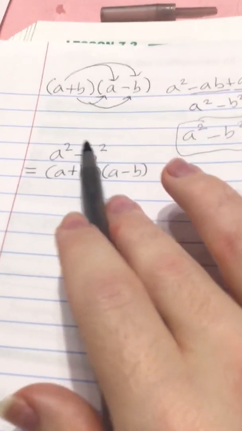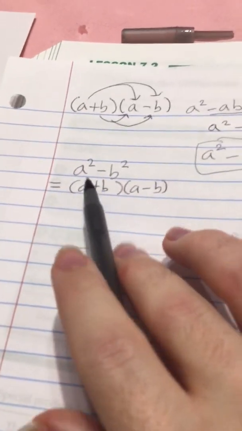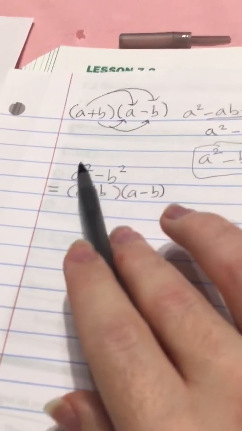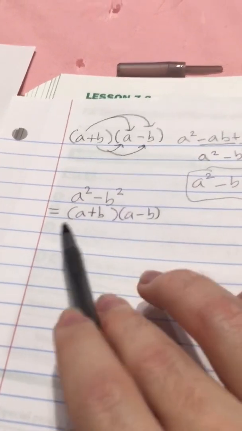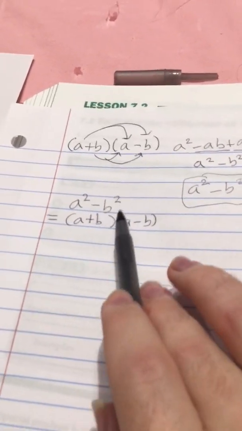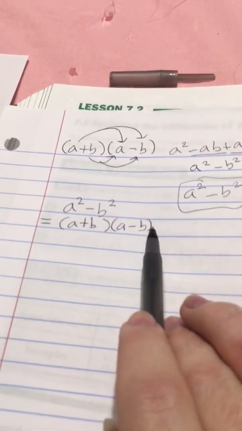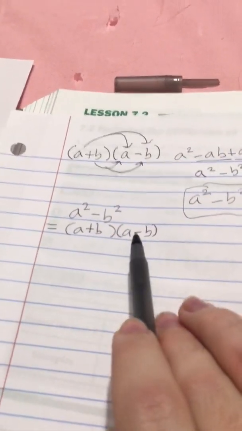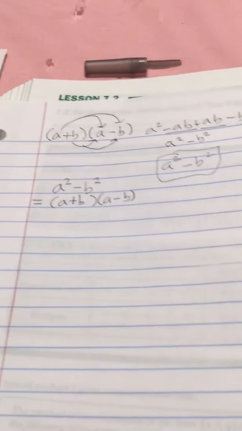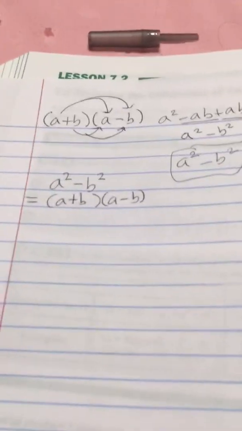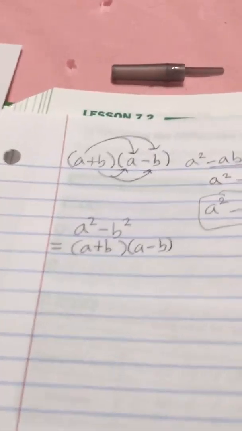So for where you actually have to factor, you're going to be going in reverse. Take your first term, take the square root of it, put it in the front of each bubble. Take your second term, take the square root of it, put it in the back of each bubble. Make one bubble positive, one bubble negative. And that's how you can factor it. So let's go through a few examples.